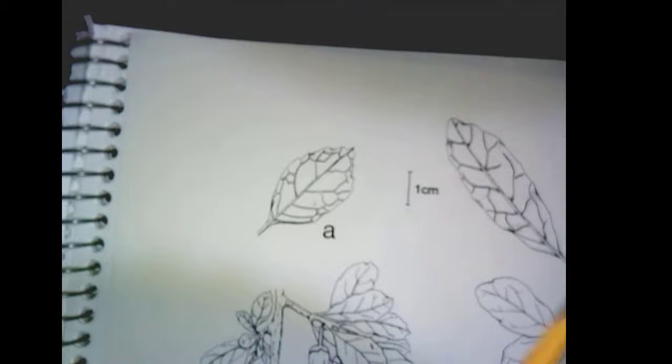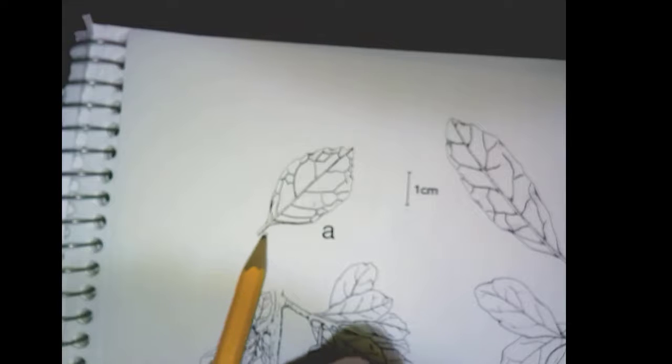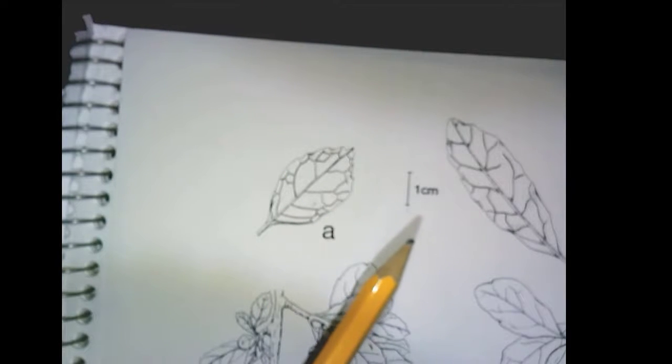Around and you get back to your starting point. That is when you lift your pencil, so you're not looking at how long this is and you're not lifting the pencil compared to how wide it is. Those two things are very important.